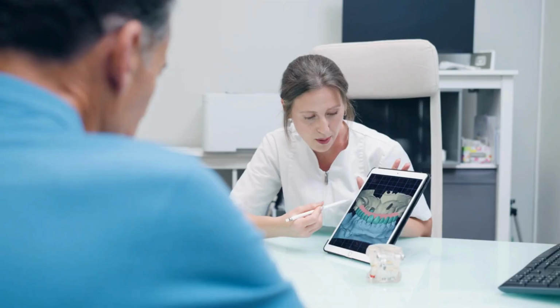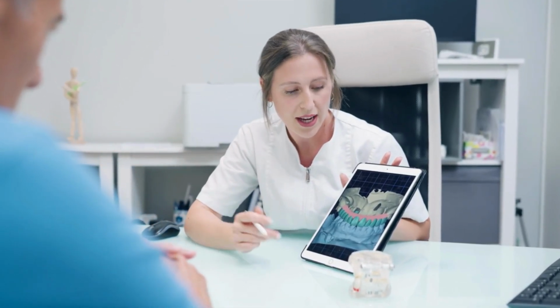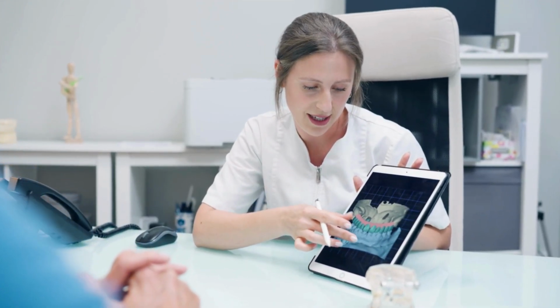The design software. This is where you become the architect of the smile. You aren't guessing anymore. You're designing the occlusion, margins, and anatomy on a 3D model before a single piece of material is touched. The milling/3D printing.